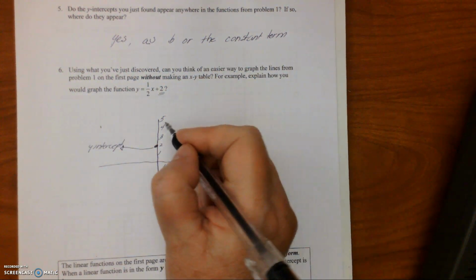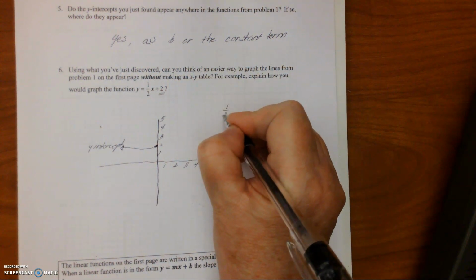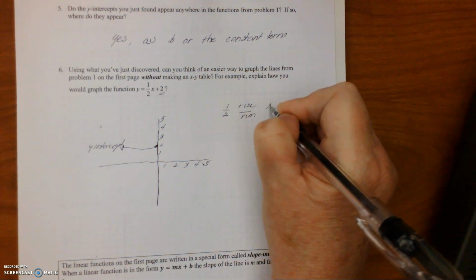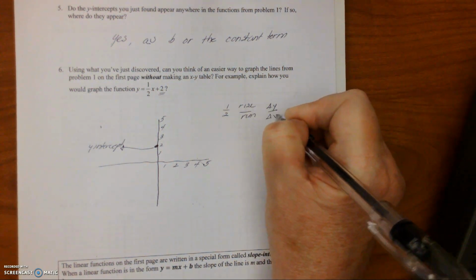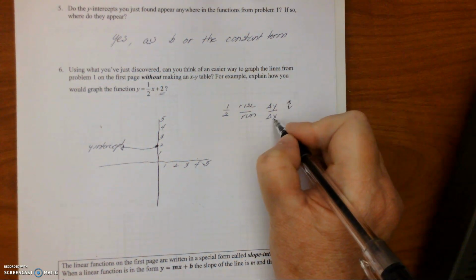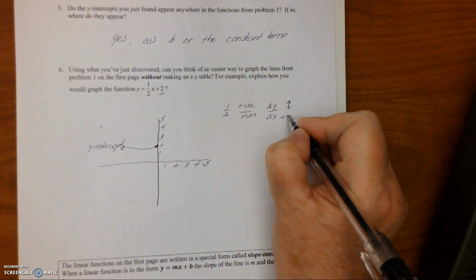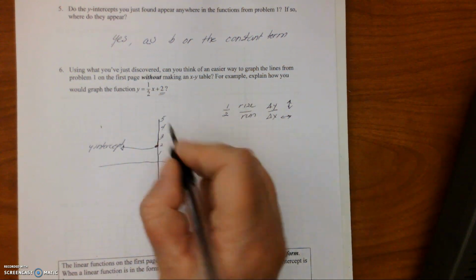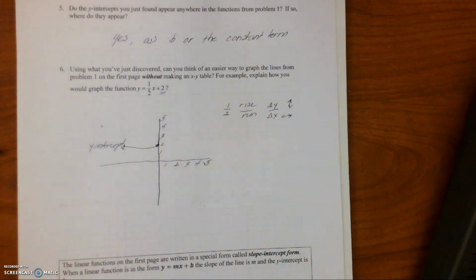Then we know the slope, 1/2, is rise over run, which is the change in y over the change in x. And when you have the change in y, you go up or down. If you have the change in x, you go left to right. Now, this is a positive 1, so we're going to go up 1, and I'm going to use a different color.